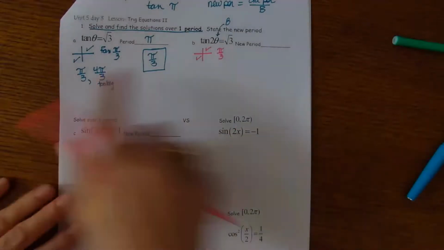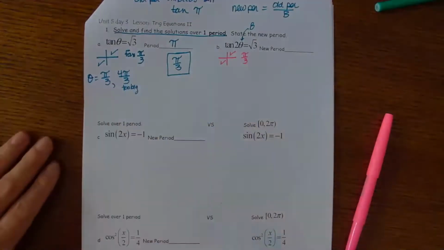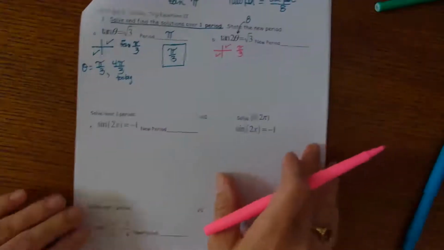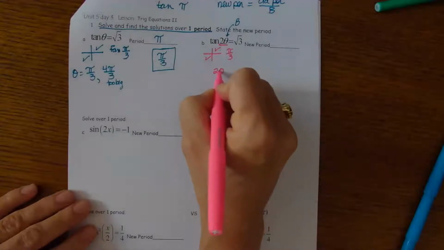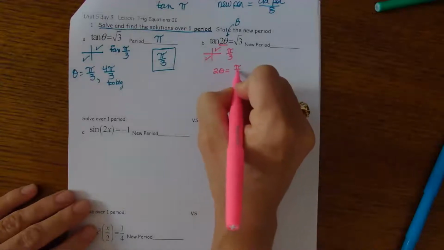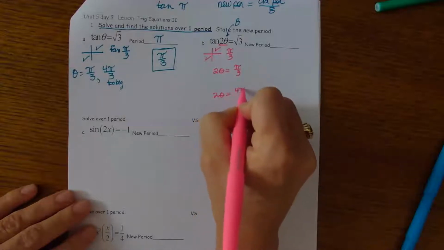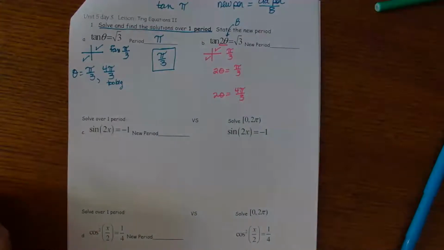But remember over here where we were saying theta equals this, right? Now, instead of saying theta equals pi over 3, now we're saying what? 2 theta equals pi over 3. 2 theta equals 4 pi over 3. Now, I don't know if these answers are going to be acceptable yet. I'm just going to solve them, okay?